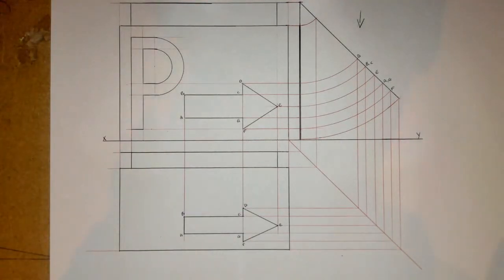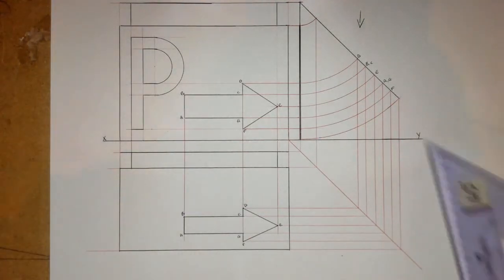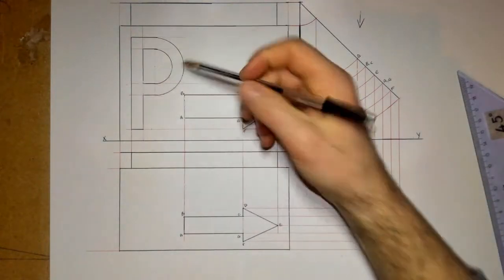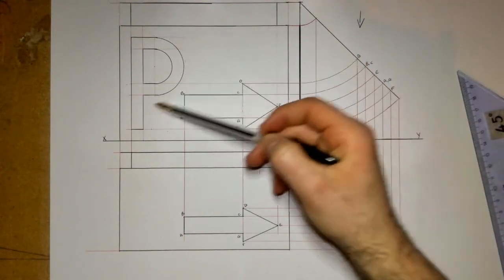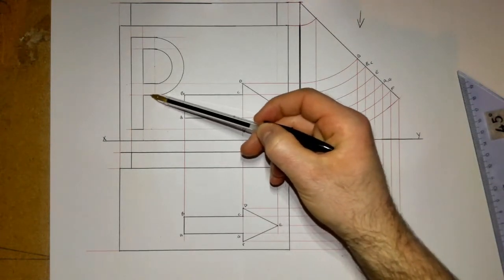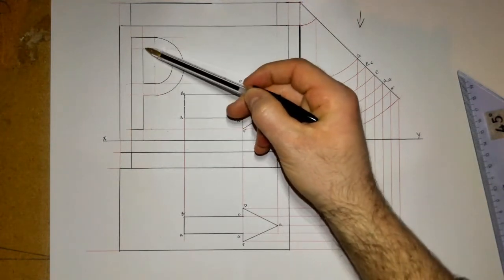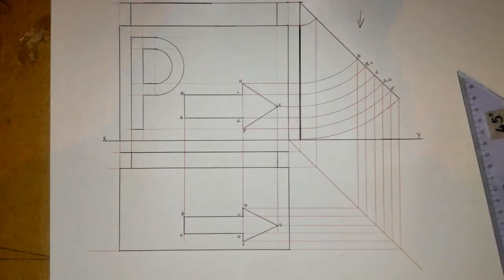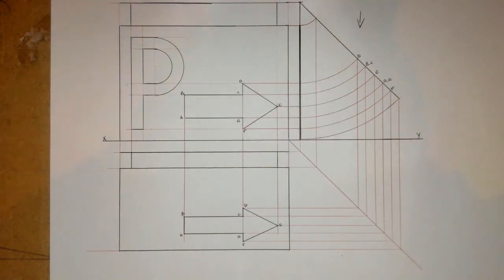Now what we have to do is work on P. Starting off with P, we can see before the curved part, we can actually see all of this line out to here, because that bit there is a straight line, this bit is a straight line, and a straight line. So I'm going to do that much of P before I start with anything else.